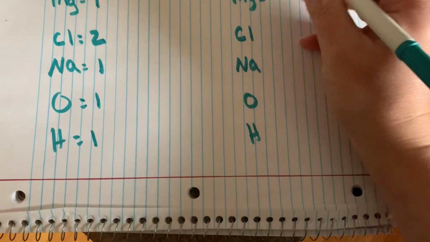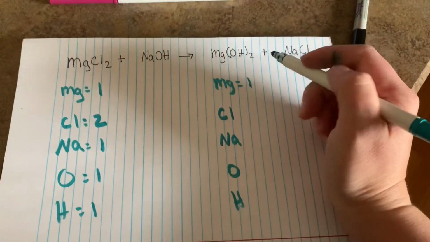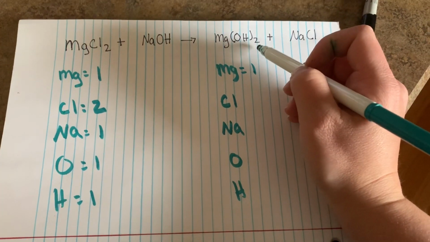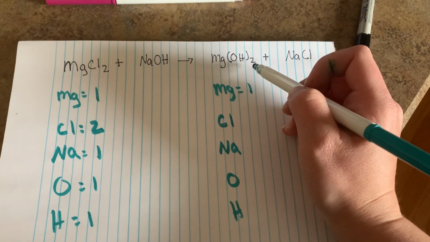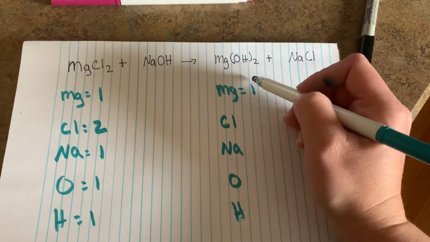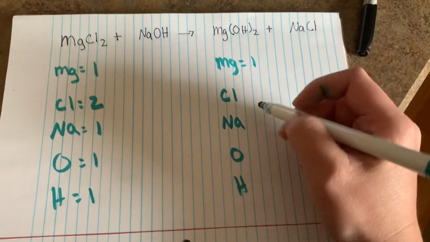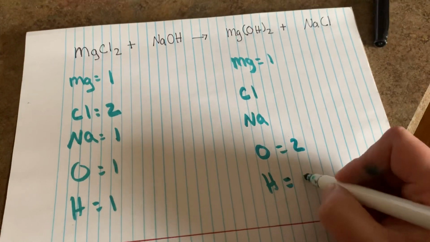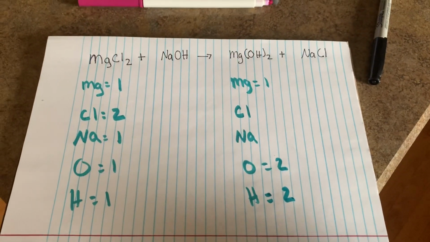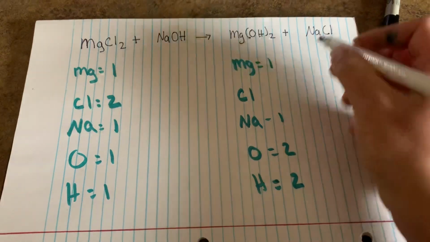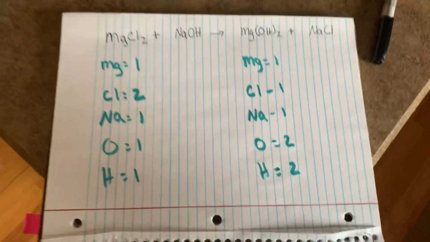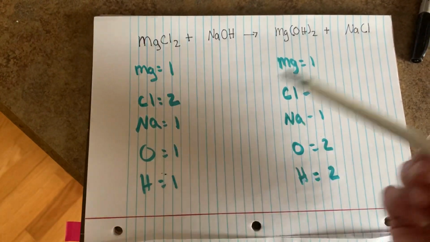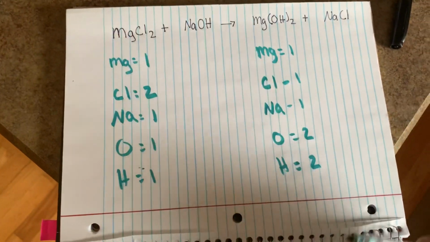Mg is also 1. Now when we get to the OH, O and H are in parentheses and we have the subscript of 2. This 2 only gets applied to what's in the parentheses. So the 2 is going to go with the O and the 2 is going to go with the H. Now we have 1 Na and 1 Cl. Okay, so that is our first step. List out each of your atoms and then count how many you see.